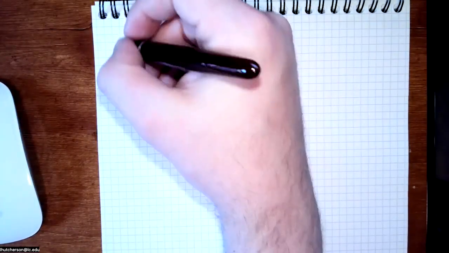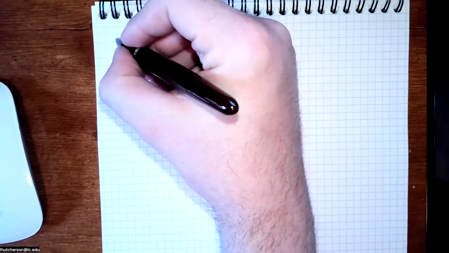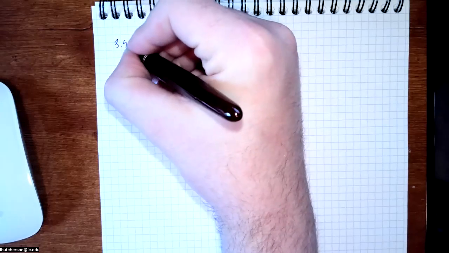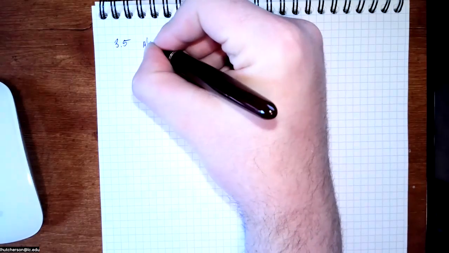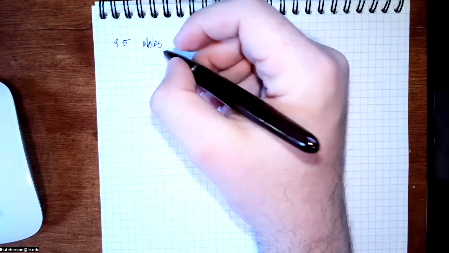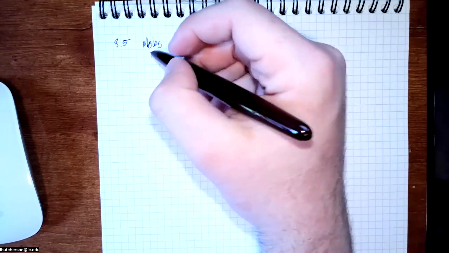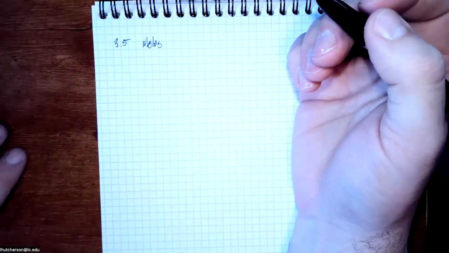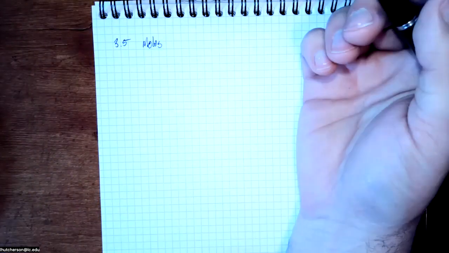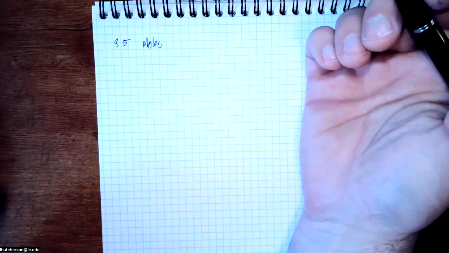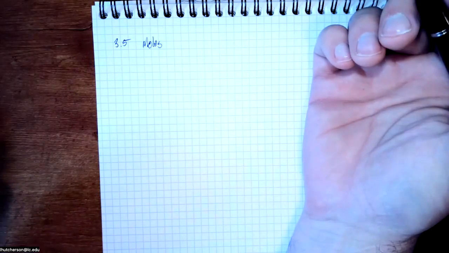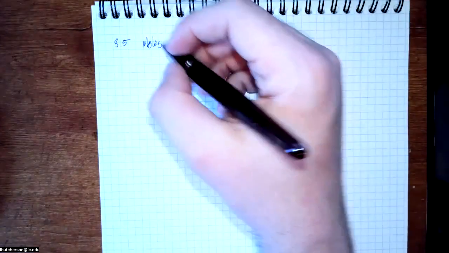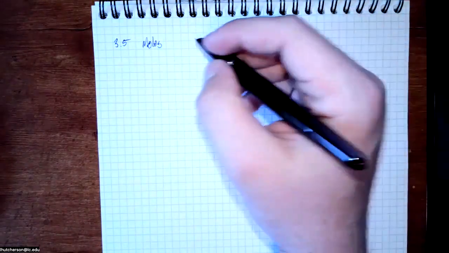So section 3.5 is on moles. A mole is a unit of counting. If I tell you that I have a dozen of something, it's the same as saying that I have 12. If I tell you that I have a gross of something, I'm saying I have 144. Moles are a unit of counting that we use in chemistry.